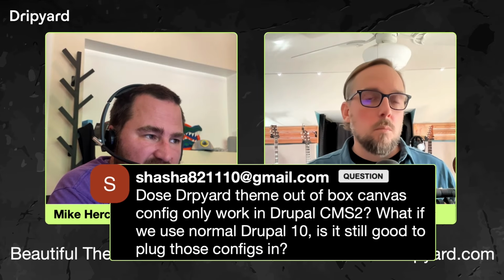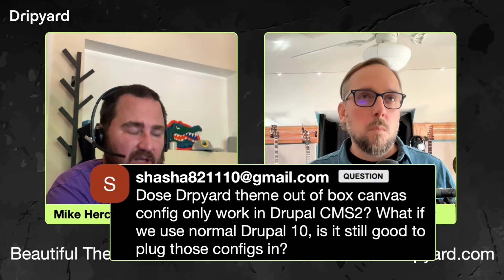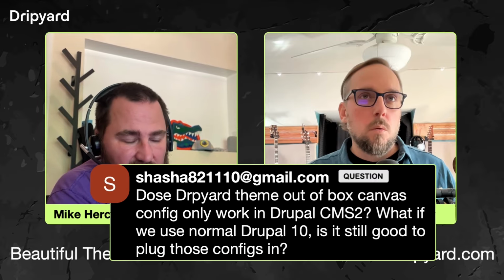Now, those recipes that depend on Canvas do not allow you to enable them unless Canvas is already enabled. So if you don't have Drupal CMS 2, which will come with Canvas, you have to download Canvas and enable Canvas, and at that point you can install those recipes. Keep in mind, our themes work with any type of page builder that you want. If you even want to use paragraphs, you can map your paragraphs to our components, and there are code examples on exactly how to do that.